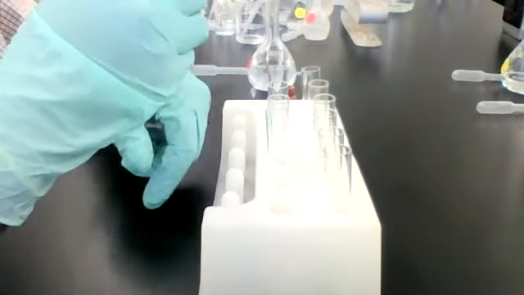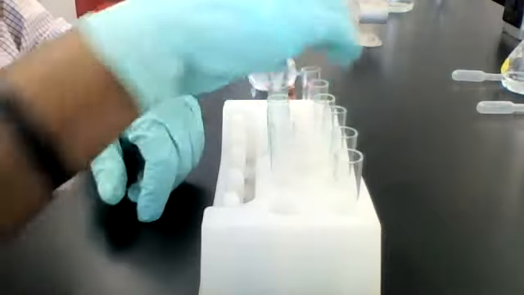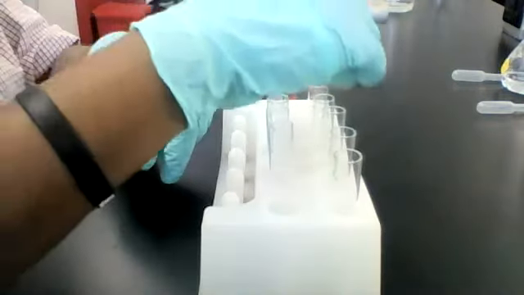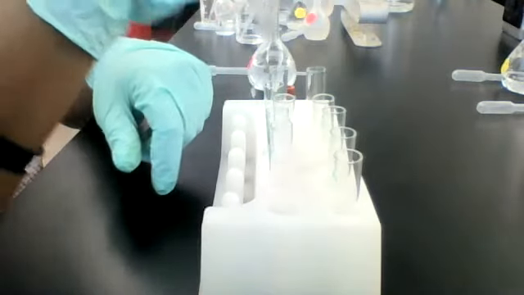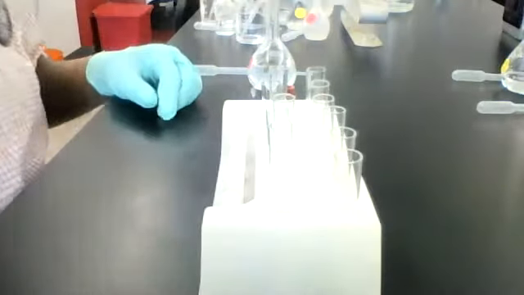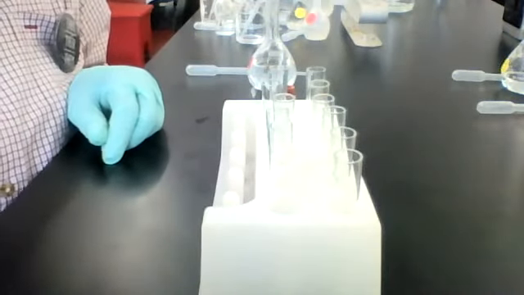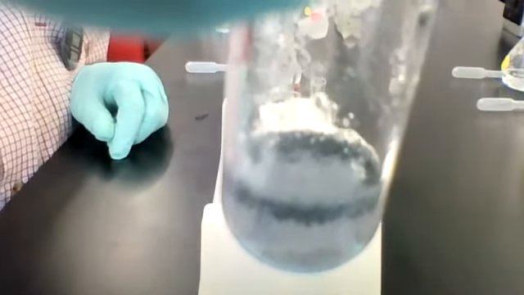Doesn't feel warm to me. Yep. See it? So then just some bubbling coming from the bottom where the powder was.